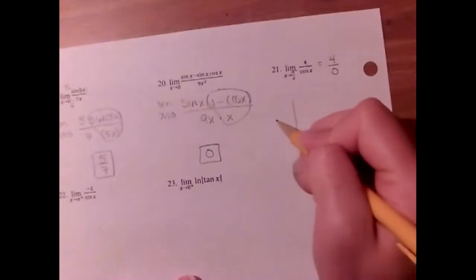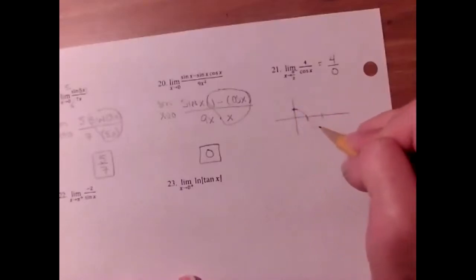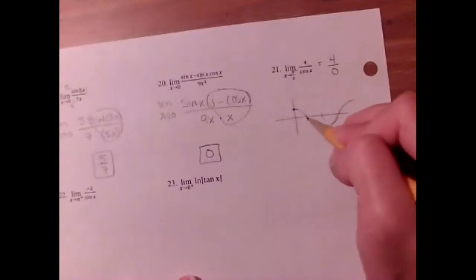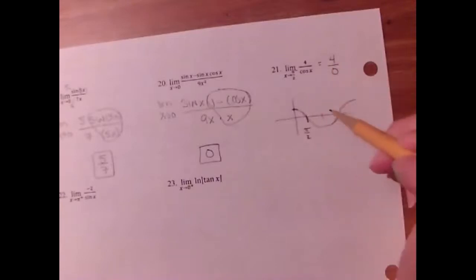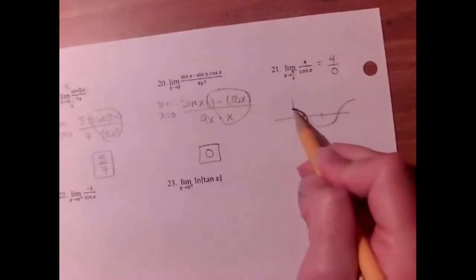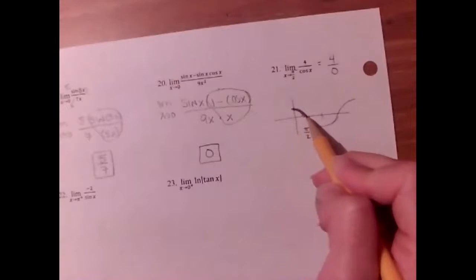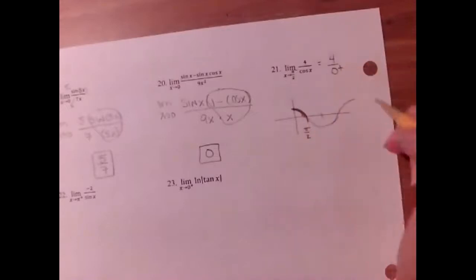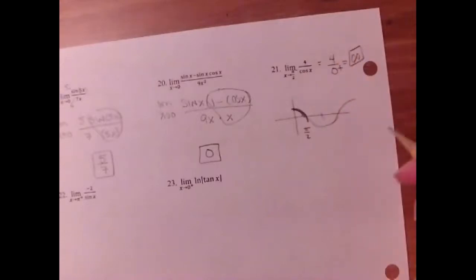What I would do is just draw a quick sketch of cosine. Cosine starts at 1 and then does something like this. It's going to be a wave. So this is pi over 2. If we approach that from the left, this is the left side, those values are above the x-axis. So they are positive values. They're above sea level is what I always call it. So we get a positive there, and 4 is positive, so positive over positive is positive infinity.